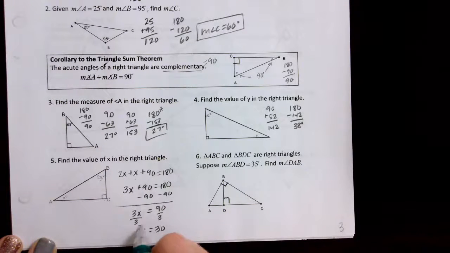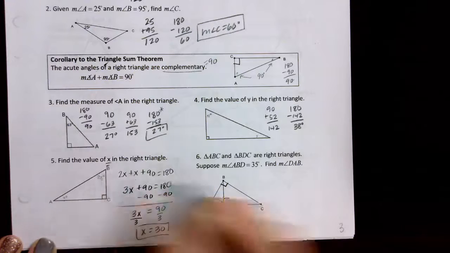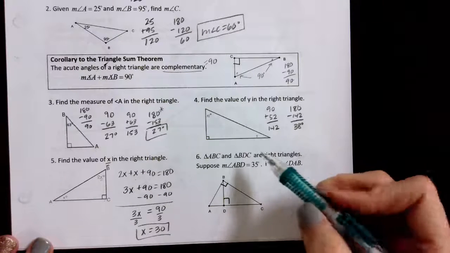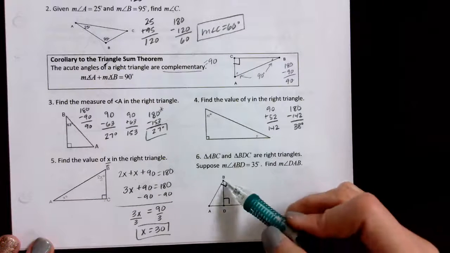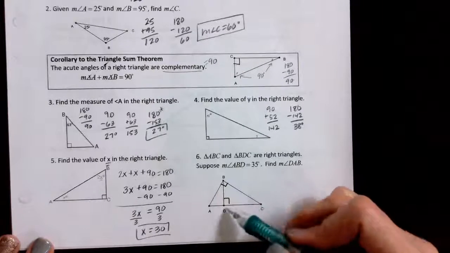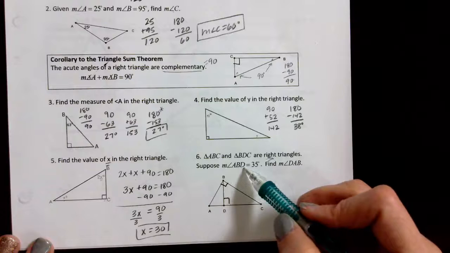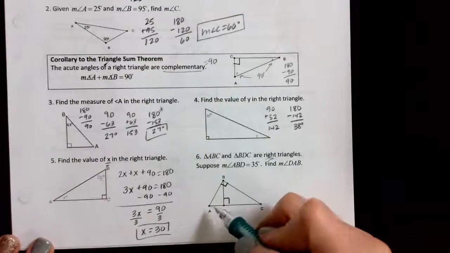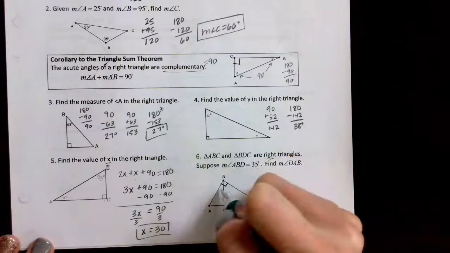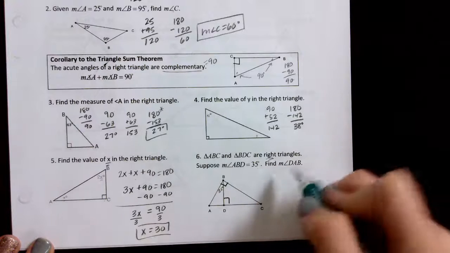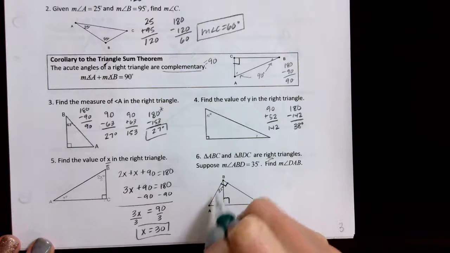And that's all they're asking for is the value of x. Okay? The next one says triangle ABC, so ABC and triangle BDC are right triangles. They have right angles in there. Suppose that the measure of angle ABD is 35. So angle ABD right here is 35 degrees. Find the measure of angle DAB. They want us to find this angle here.